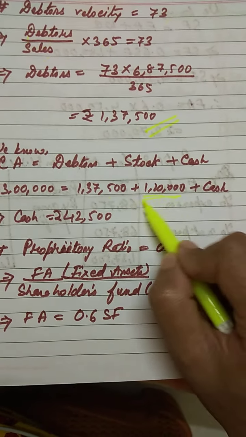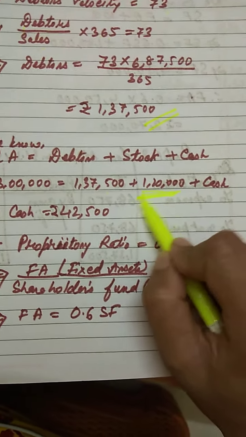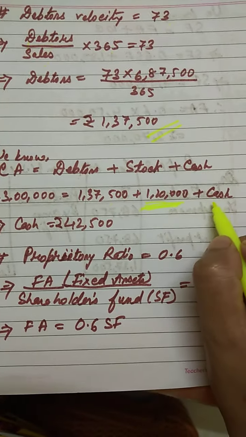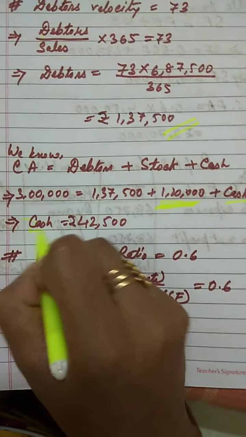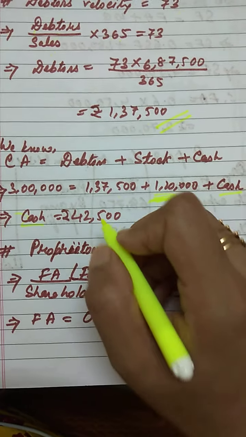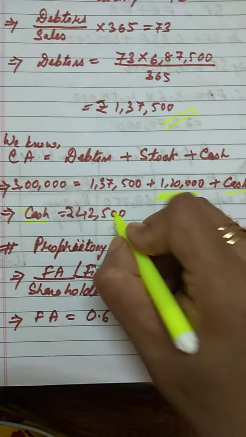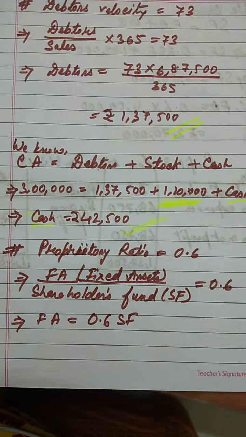This is the closing stock. Closing stock is our asset, right? Not the opening stock. So we can calculate for cash. After calculating the amount of cash, we are seeing that it is 42,500.